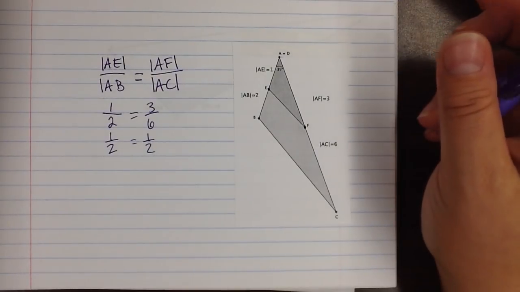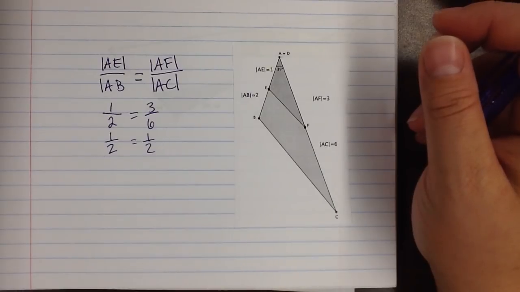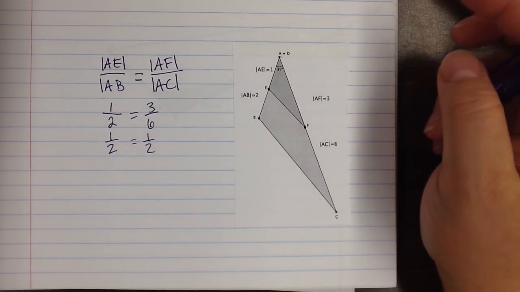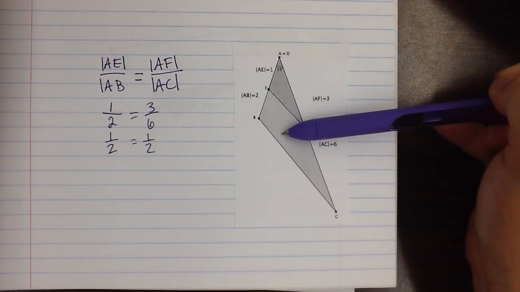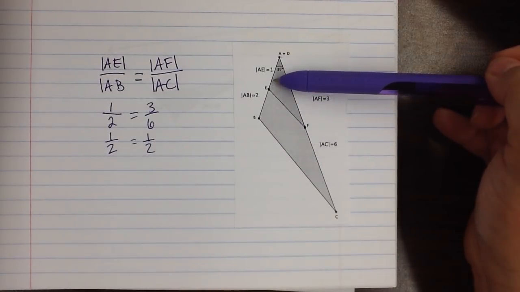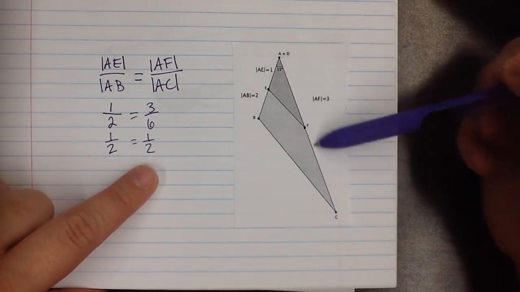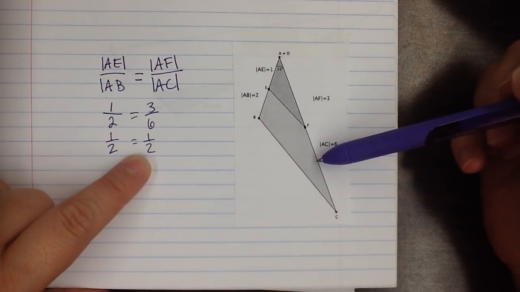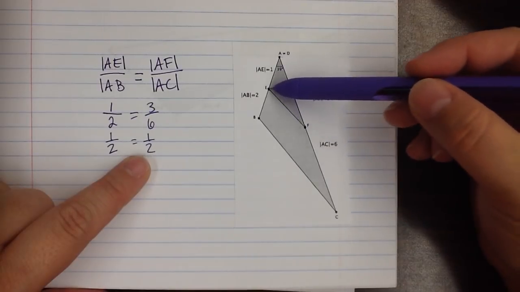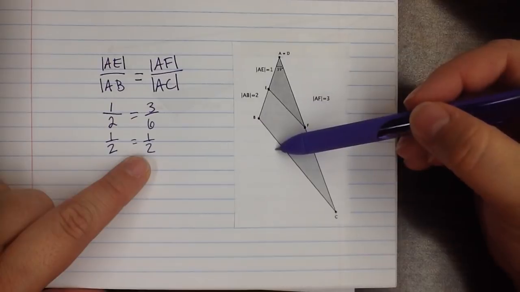Since the ratios of corresponding sides are equal, by the fundamental theorem of similarity, we know that side EF is parallel to side BC, and the corresponding angles of the parallel lines are equal in measure. Because we can see that this is a dilation and our scale factor is 1/2, we know that this is parallel to this.